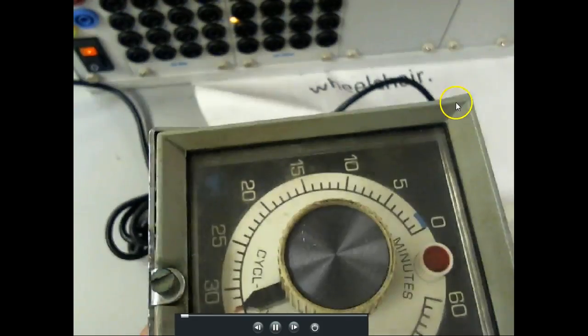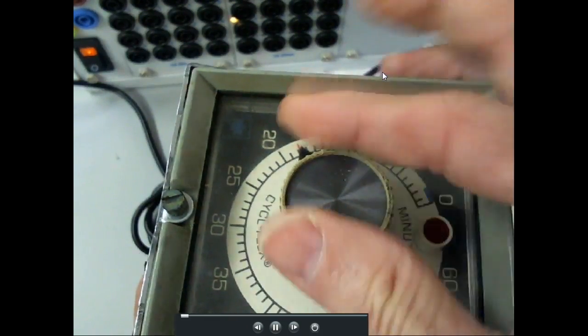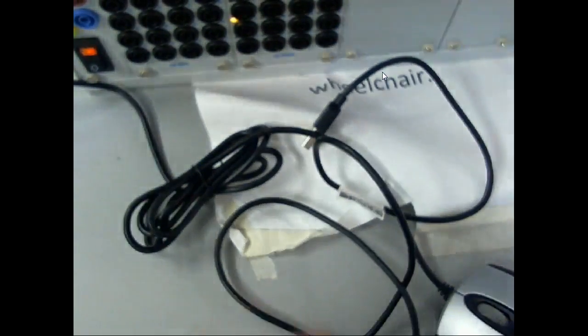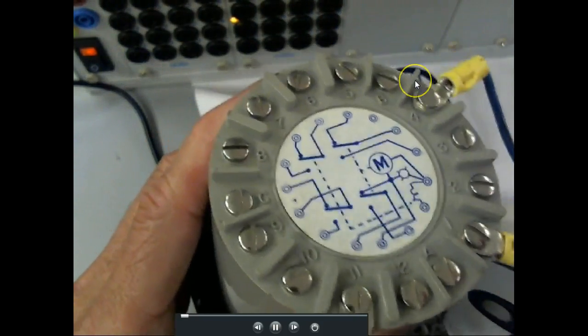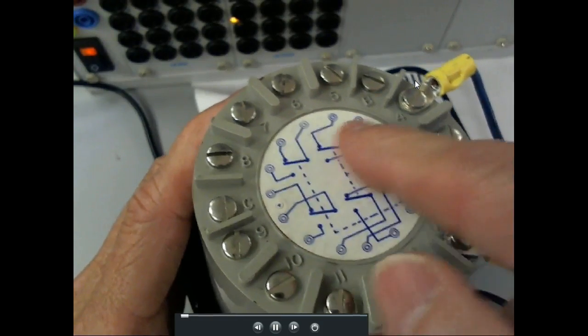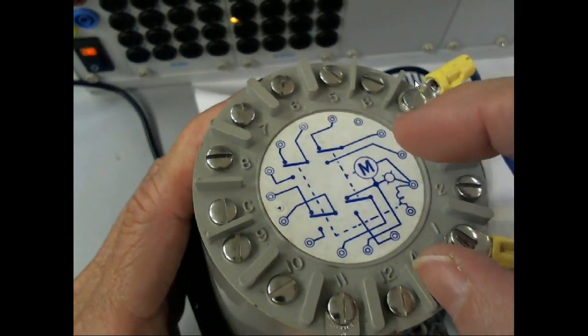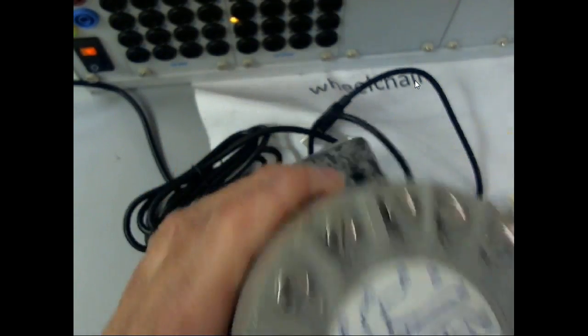So this one's got a dial on it, and then we can come up here and we can set times with a dial, right? Understand that? And then this shows you all the contacts. So this actually has a motor back on the back, and this would be all the contacts that it controls. So that would be 1, 2, 3, 4 pole double throw.